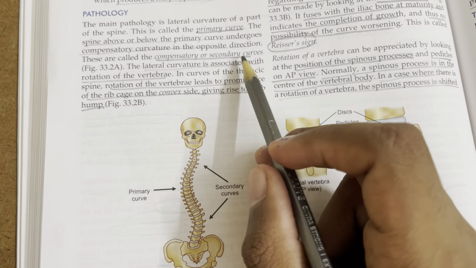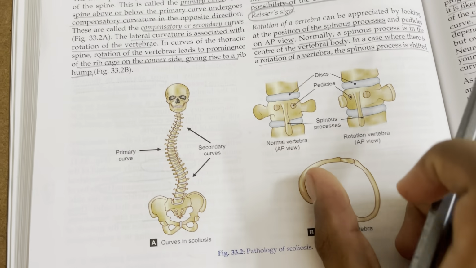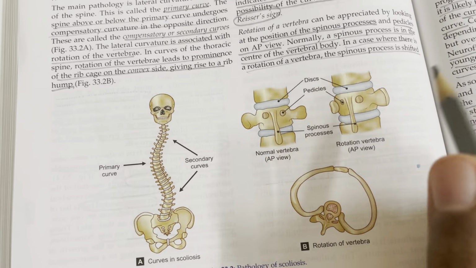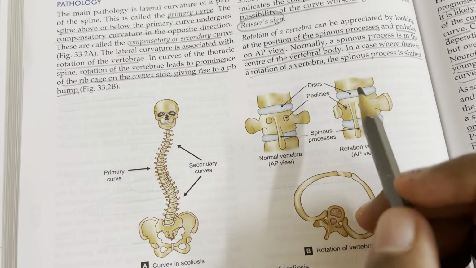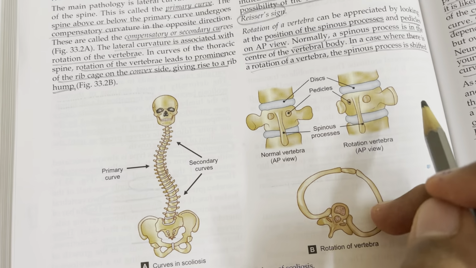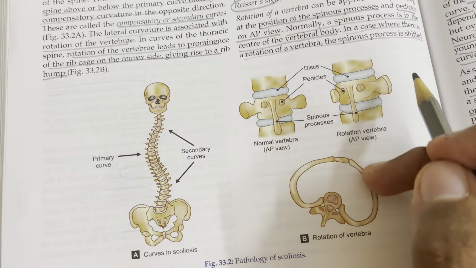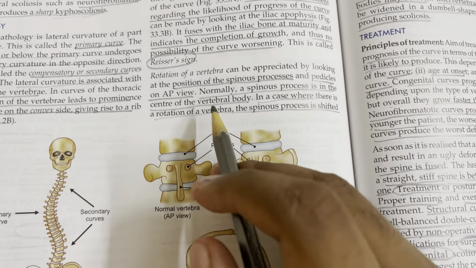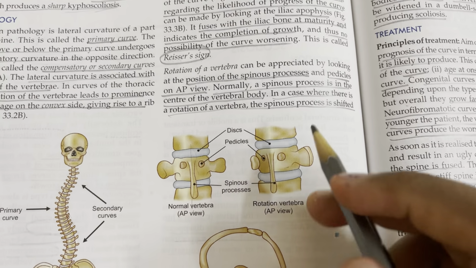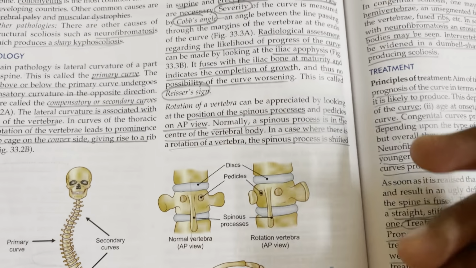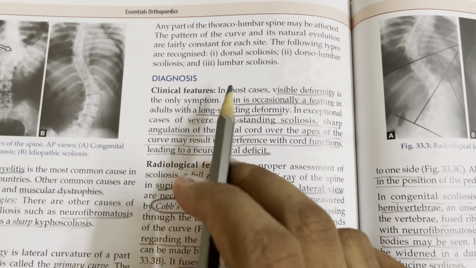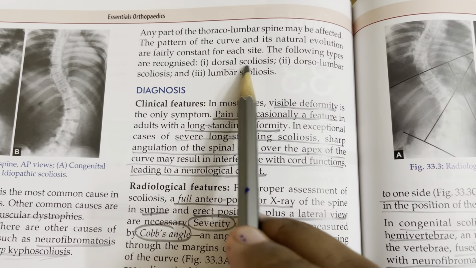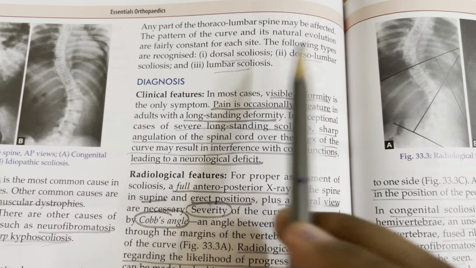The lateral curvature is associated with rotation of the vertebrae. The rotation of the vertebrae leads to prominence of the rib cage on the convex side. Okay, it gives rise to a rib hump. So normal vertebrae, you can see on AP view, the spinous process is in the midline, but in rotation it is not in the midline. Any part of the thoracolumbar spine may be affected. So you can have dorsal scoliosis, dorsolumbar, and lumbar scoliosis.